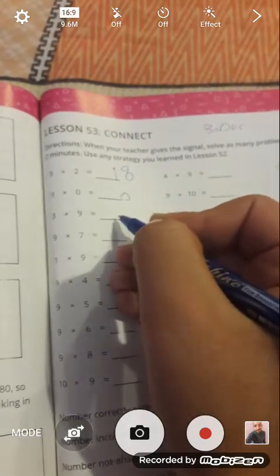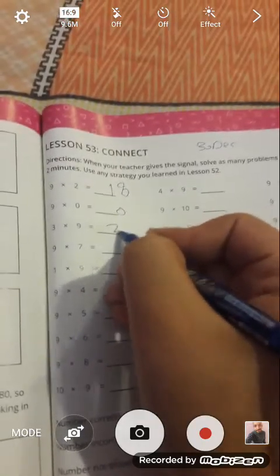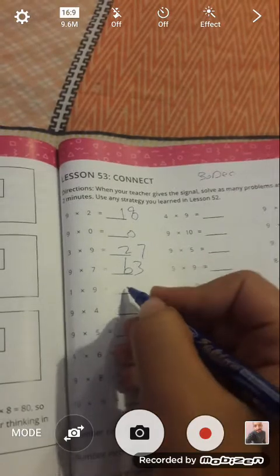Okay. Page 163. This is the multiplication problems of timetable 9. Let's see the first one. 9 times 2 equals 18. 9 times 0, 0. 3 times 9, it's the same as 9 times 3, so it's equal to 27. 9 times 7, 63. 1 times 9, or 9 times 1, equals 9.